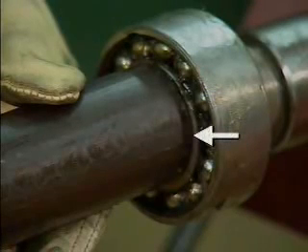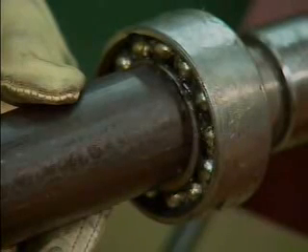The outside diameter of the drift must never be so large that it touches the rolling elements or the outer ring, because a drift that large could damage the bearing.